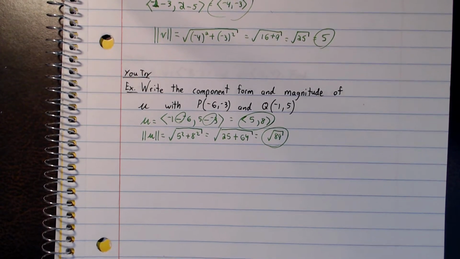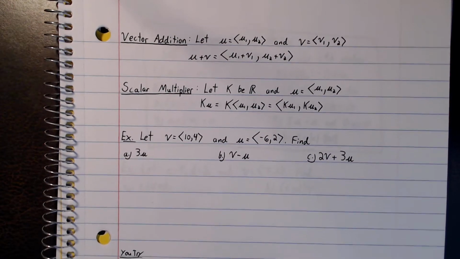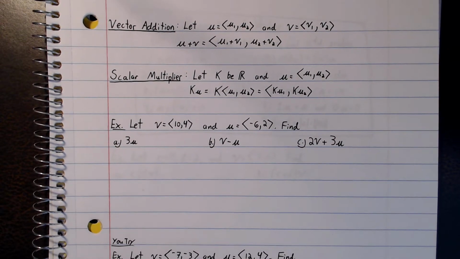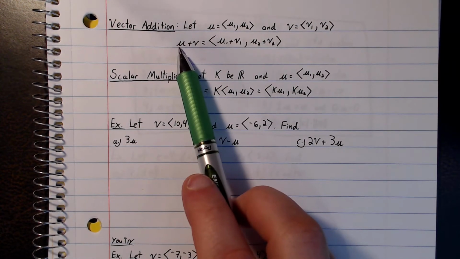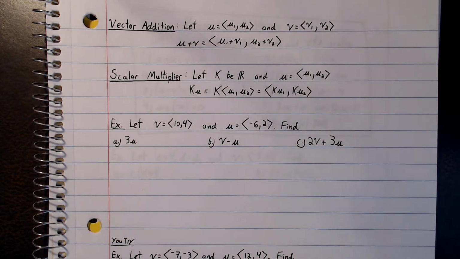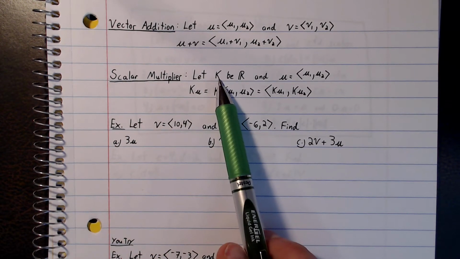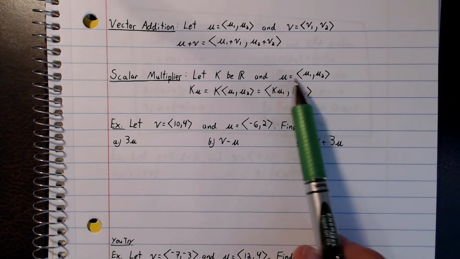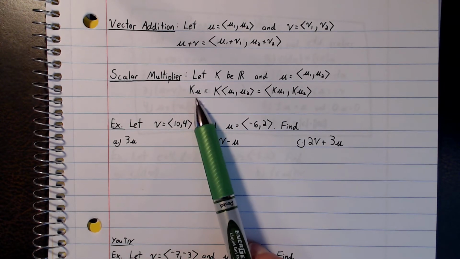Alright, so far vectors not bad. Right, just kind of some quick coordinate math. We have some other stuff that we can do too. We've got vector addition, which if we have a vector u and vector v, if we're adding u and v, we're just going to add their first coordinates and then their second coordinates respectively. Right? And then next we have something called scalar multipliers, where we're going to let k be a real number and we'll have vector u. And what happens is we multiply our scalar times our vector.